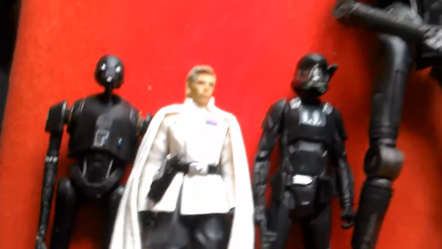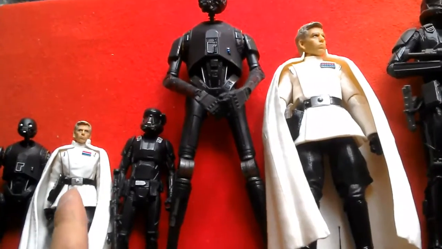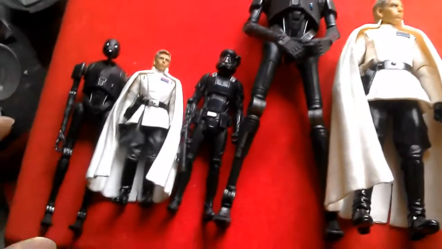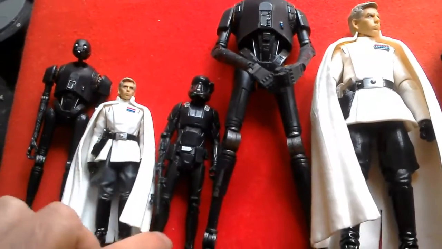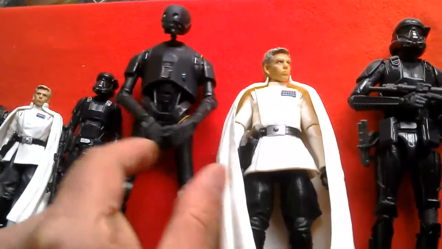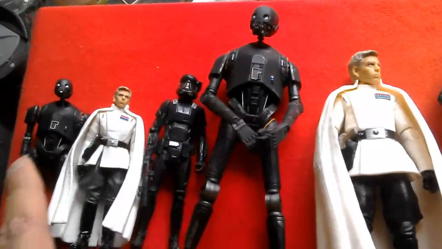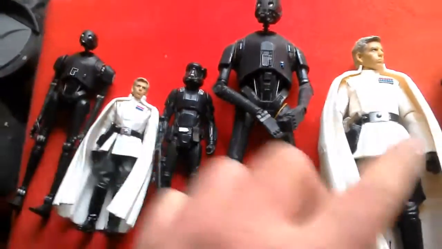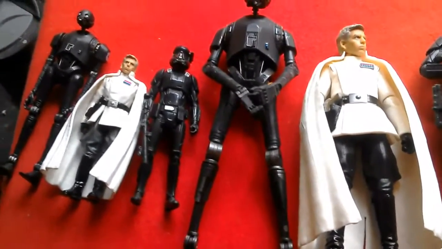About 3 weeks ago I made a video where I compared the heights of the C-3PO and Chewbacca in the scales of 3.75 and 6 inches. So I'm going to do the same with these Rogue One figures. So we've got the 3.75 K-2SO, Director Krennic and Deathtrooper. And then we've got the Black Series K-2SO, Krennic and Deathtrooper. And we're going to compare each character, so those two compared, Krennic and the Deathtrooper and Deathtrooper, and see if the height ratios are close or whatever.